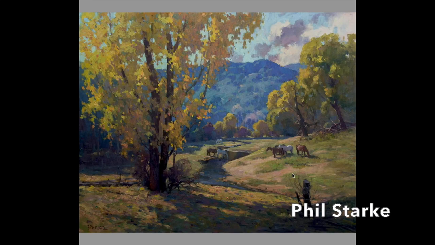Now here's one of my paintings. Picked out a few where I've really tried to push the depth. This is in Arizona. And really pushing these background, somewhat backlit. The sun is in front of me over to the left.